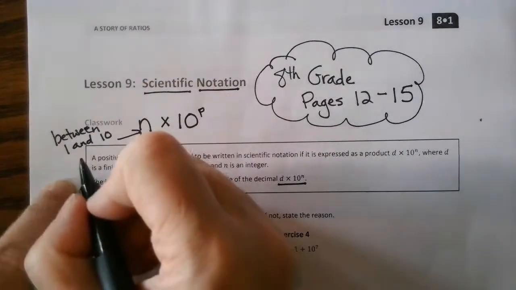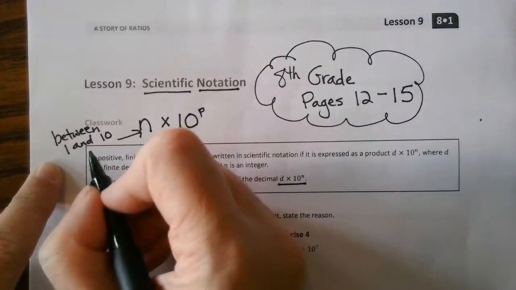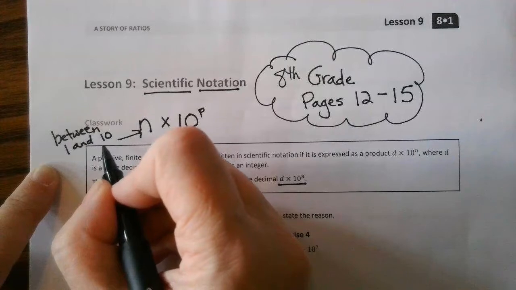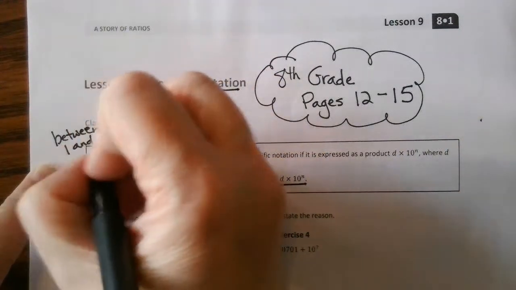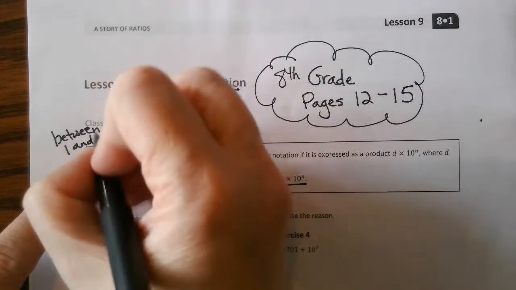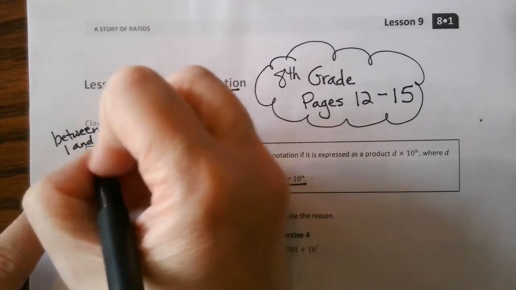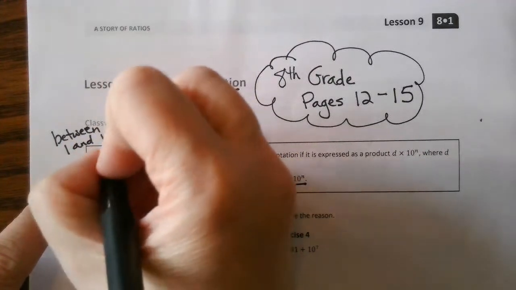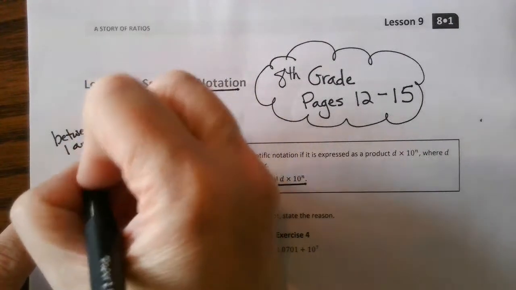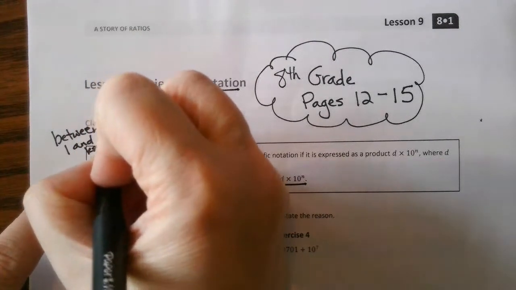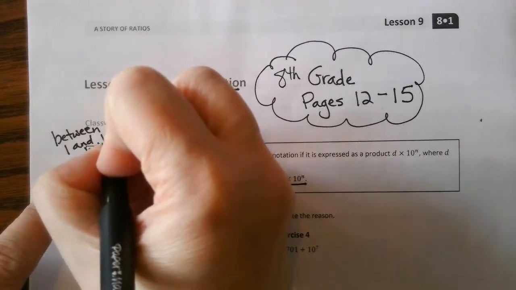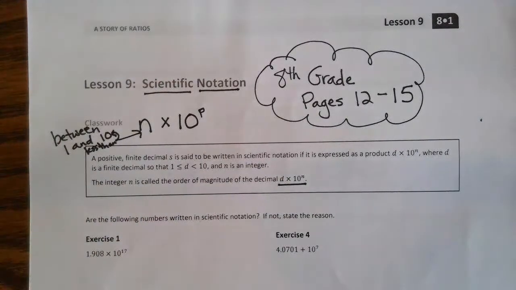Okay, so let's talk about what some examples look like that are between 1 and 10. Well, it actually has to be less than 10. Between 1 and less than 10. So let's look at what that looks like.